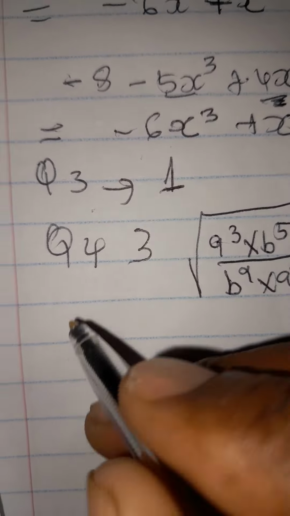Then it is increased by 3. Multiply by half because it's halved. So we are having something like this: half multiplied by x plus 3. So this is the solution here. In this case, the solution will be option 4. Option 4 will be our solution.